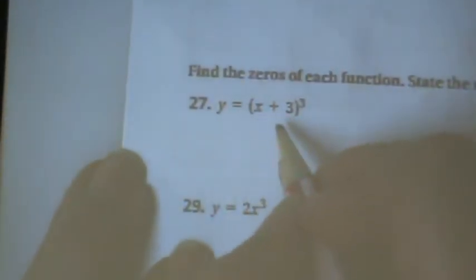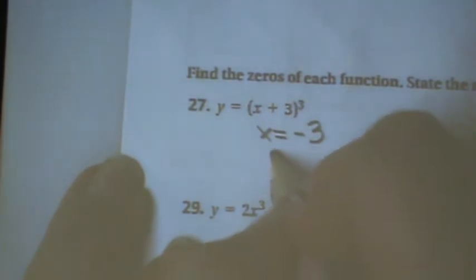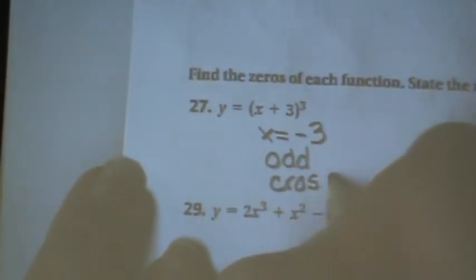And then 27 through 34, it says find the zeros, state the multiplicity. So all you do is this is already done for you. What is the 0 here? -3. Now, I want the multiplicity. It's odd, and what's it gonna do? It's gonna cross through.